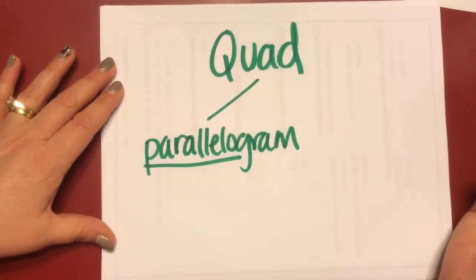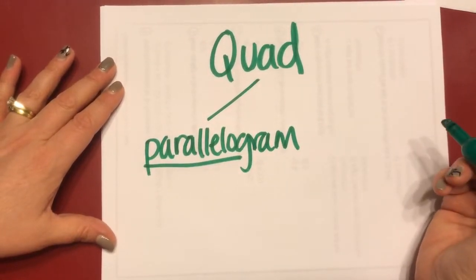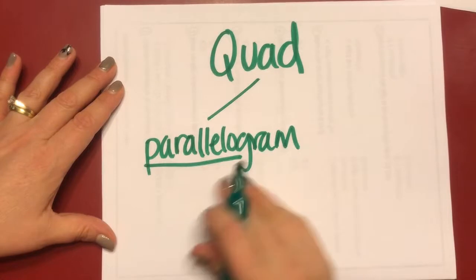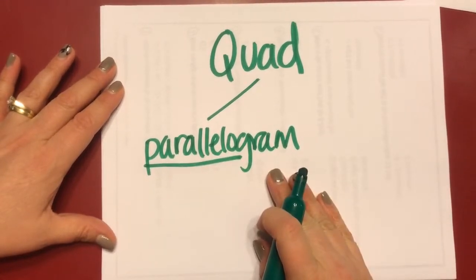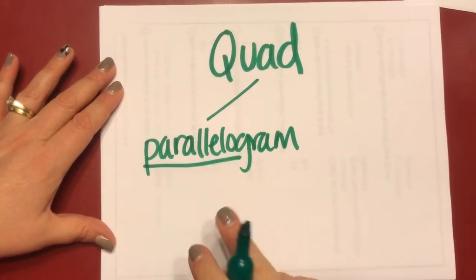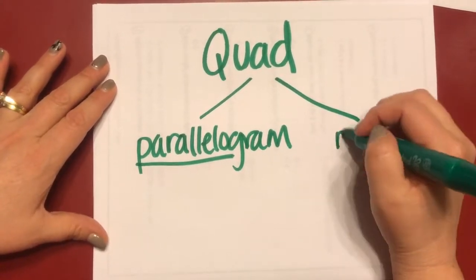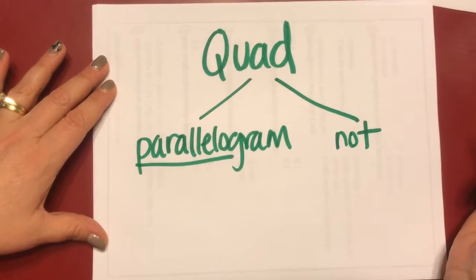P-A-R-A-L-L-E-L-O-G-R-A-M, parallelogram. How about right now, if you're watching this, you write the word parallel in the bottom right-hand corner of your page. So parallelograms are quadrilaterals that have 2 pairs of parallel sides. And then you have your other types that are not parallelograms, okay?